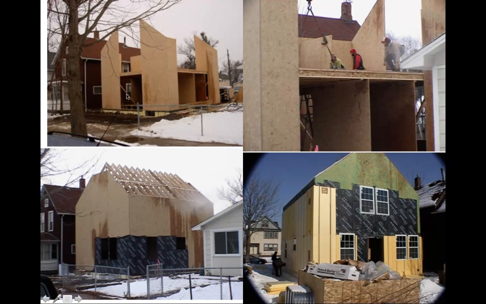Here is a house that was built with OSB panels. The panels, and no studs were used. So in a sense, the panel thickness, which I think was about 1 1/8 inch thickness, really represented a tall, very thin column.